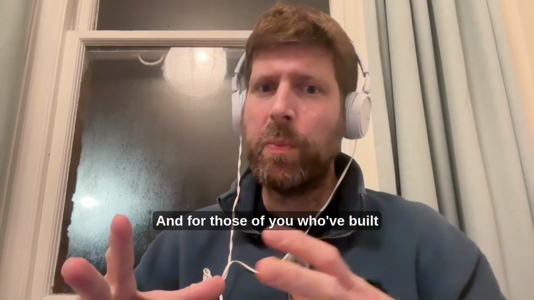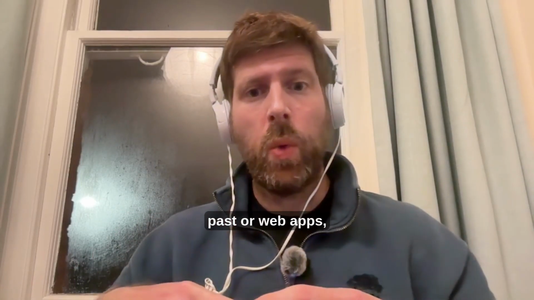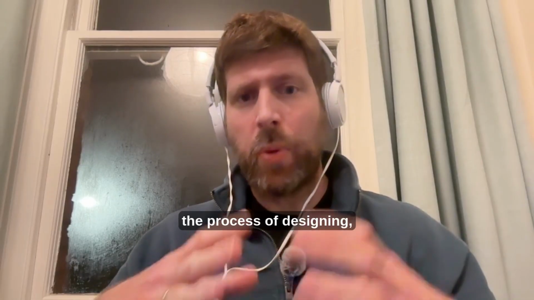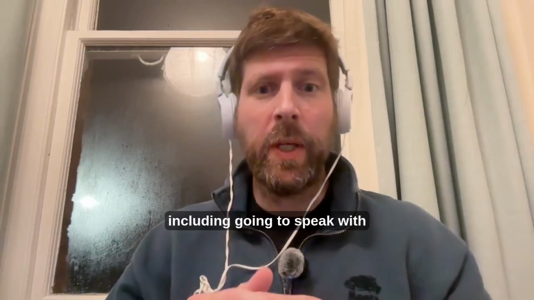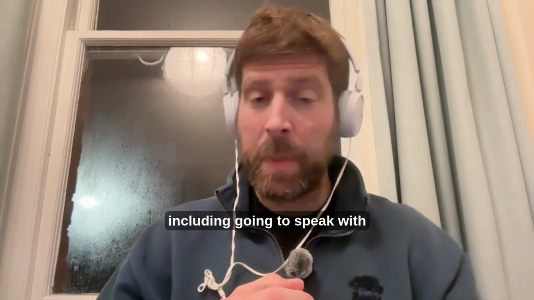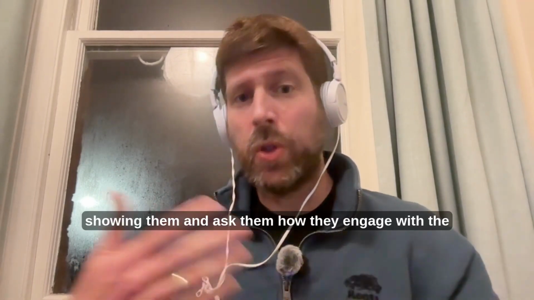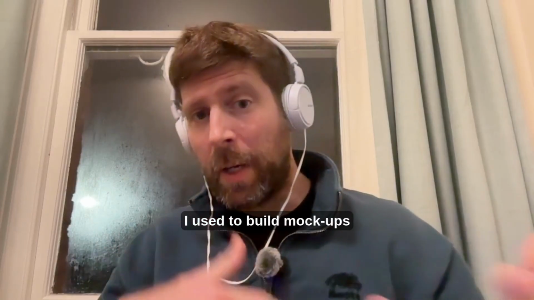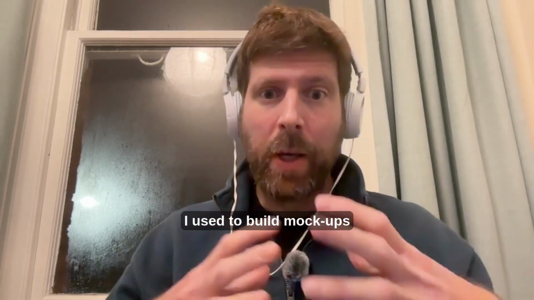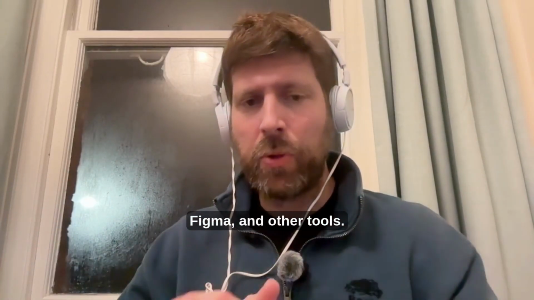For those of you who've built mobile apps or web apps, the design process includes a lot of different steps, including speaking with customers, designing wireframes, and going back to customers, showing them and asking how they engage with the wireframes. I used to build mock-ups and demos using InVision, Figma, and other tools.